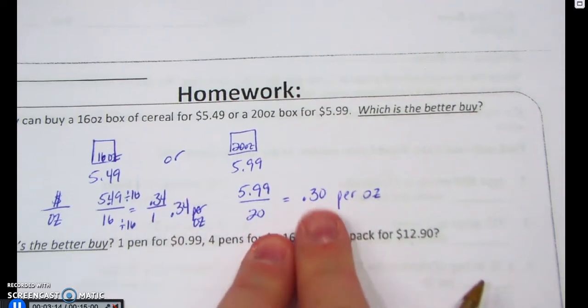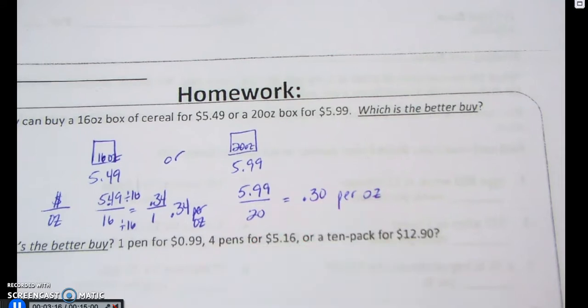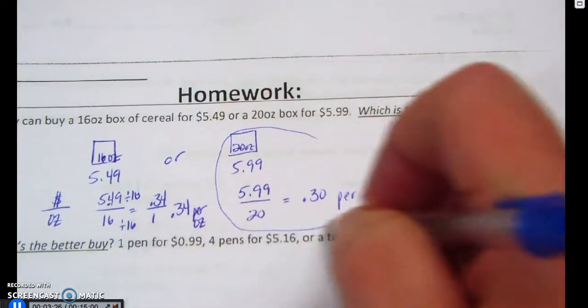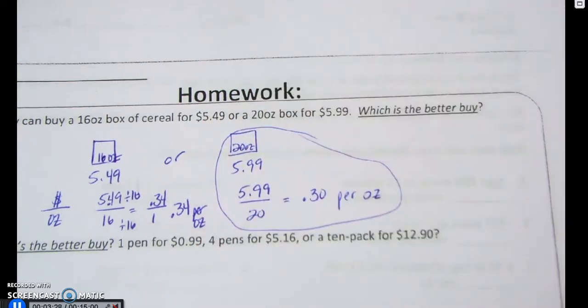That's what makes this the better buy, is that it's cheaper. Not for the whole box, it's not cheaper, but it's cheaper per ounce of cereal. So you're getting more cereal for your money. So the better buy is, I'll just circle it. This one right here is fine. Just circle it. Okay?